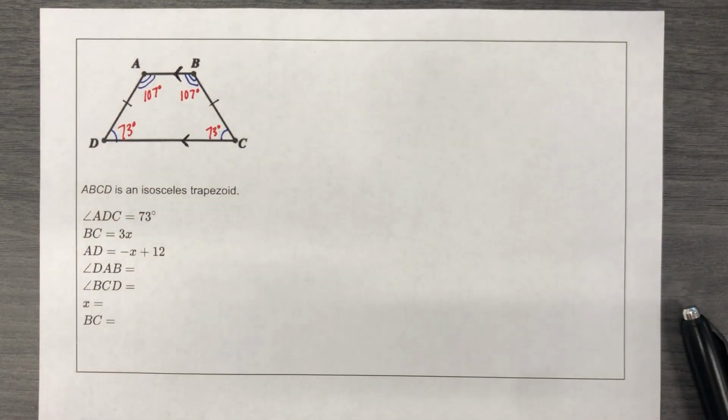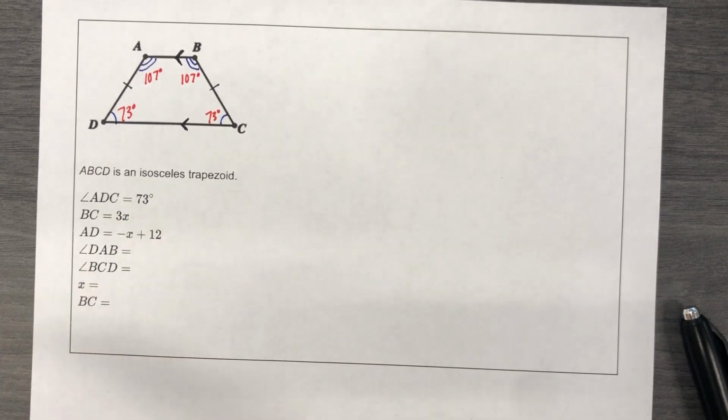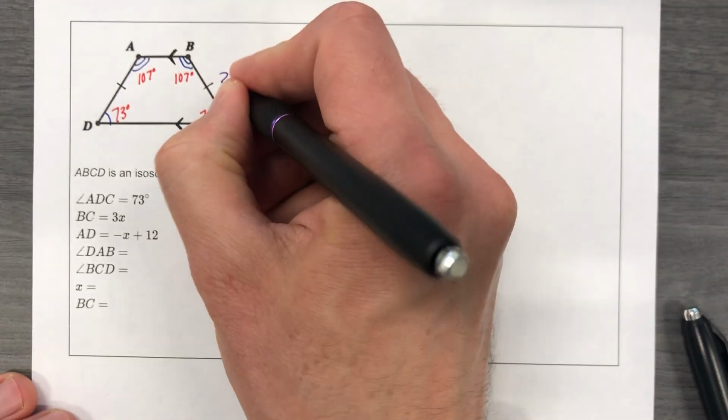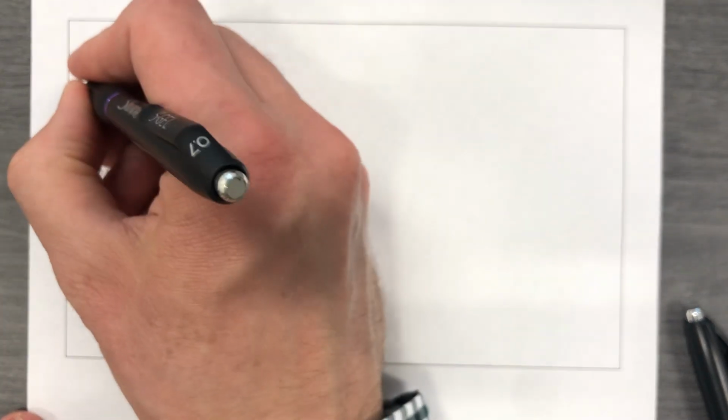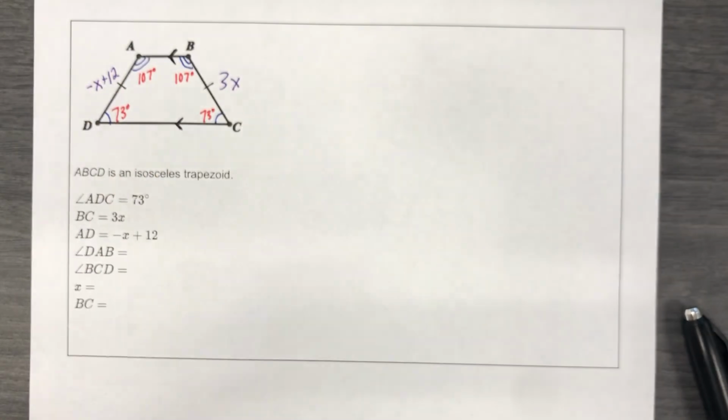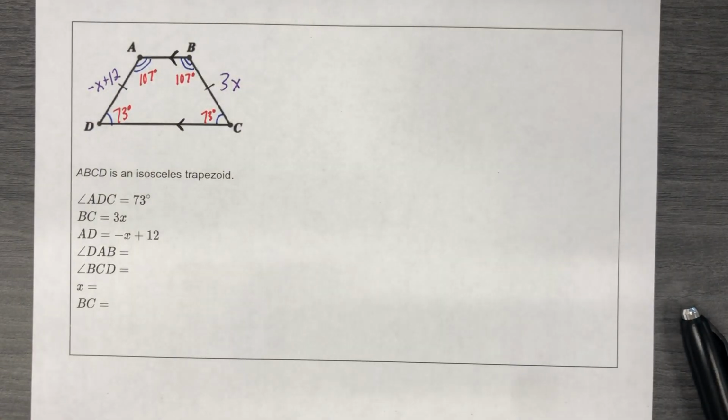All right. We know that BC equals 3x. So BC is 3x. Well, that means that this one must also be 3x, but it's negative x plus 12, so we'll write that instead. Negative x plus 12. And now we're asked to figure out a whole bunch of stuff. So let's just figure out a whole bunch of stuff.